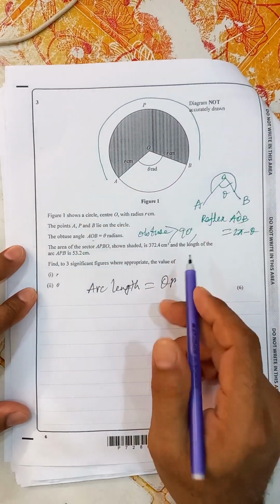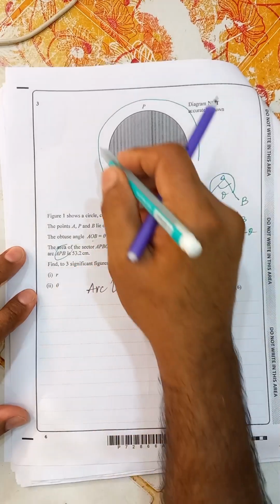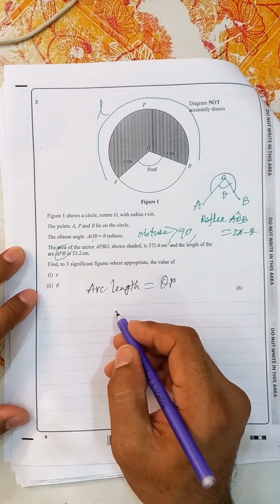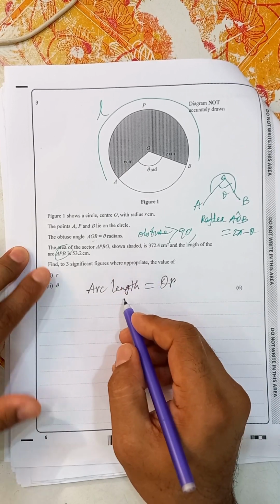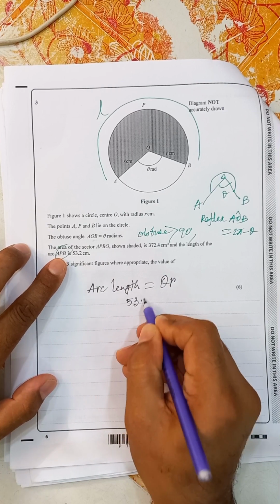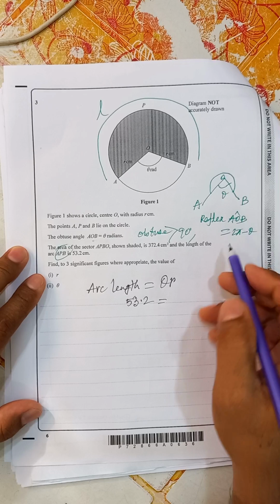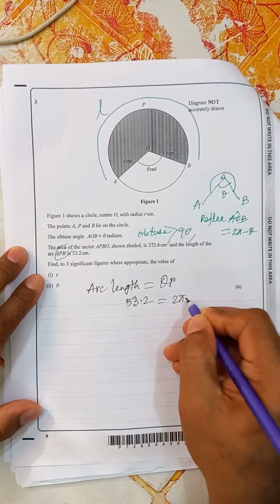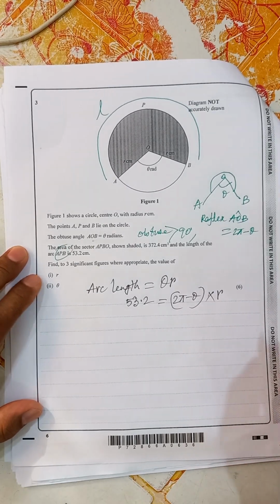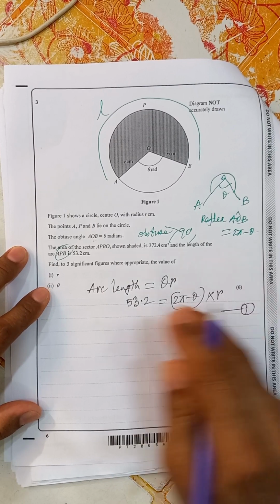The arc length for APB is given, 53.2, equals theta, and we know theta is the reflex AOB, which is 2 pi minus theta, times r. The radius we don't know, we just mark r. You can mark this as equation 1 about arc length.